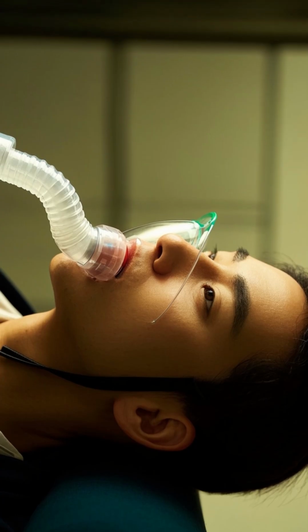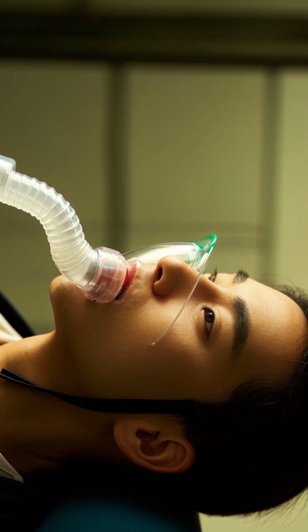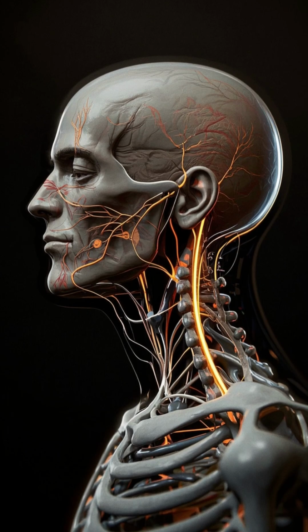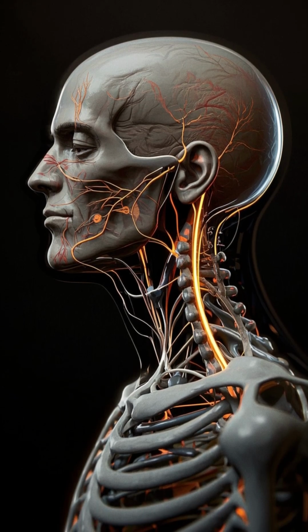The best treatment for cluster headaches is oxygen. So just breathing in oxygen can actually help decrease the pain. There's also a nerve that goes from your neck up into your head that can be stimulated, and that can also help relieve cluster headaches.